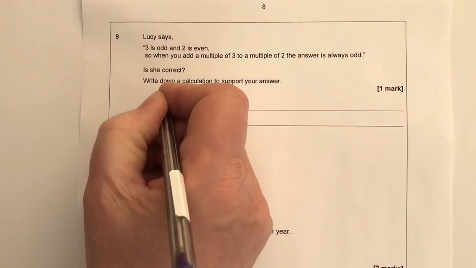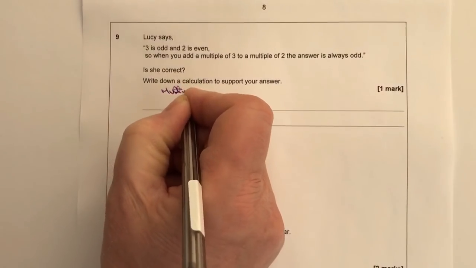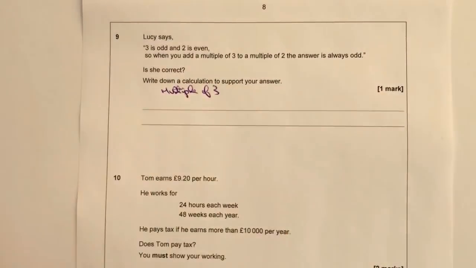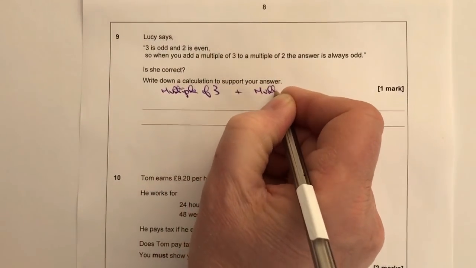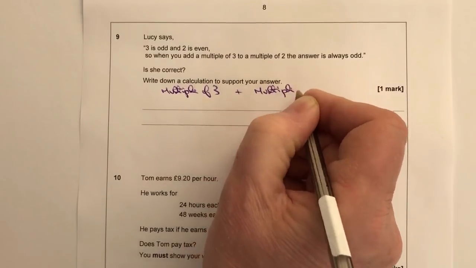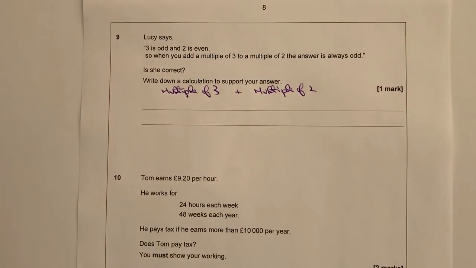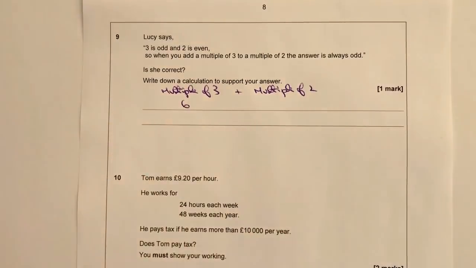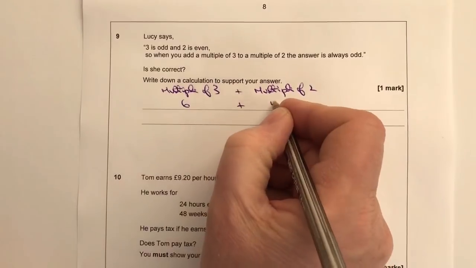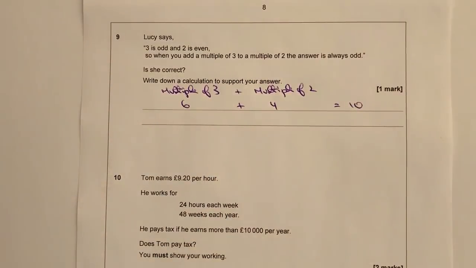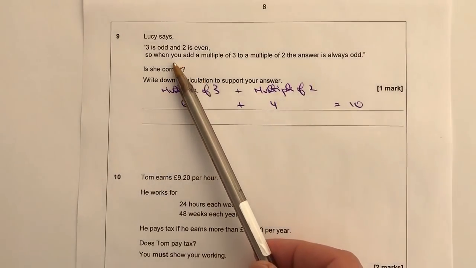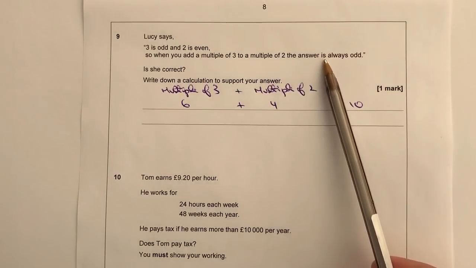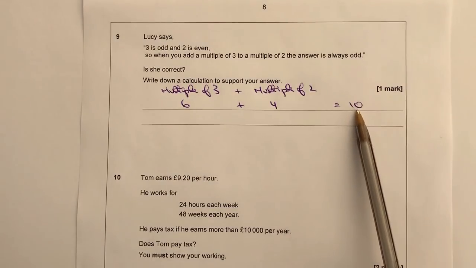Okay, so I'm going to do multiple of 3. And I'm going to do a column for that, and I'm going to add that to a multiple of 2, and I'm going to see what happens. Okay, so multiple of 3, let's say I've got 6, that's in the 3 times table, is a multiple of 3, and I'm going to add that to a multiple of 2, let's say 4. Well, that's going to give me 10. Okay, so in this particular case, when you add a multiple of 3 to a multiple of 2, the answer is always odd. Well, she's not correct, because that's actually even.